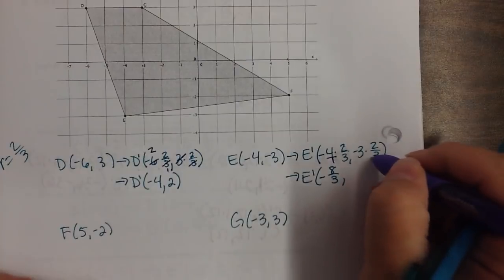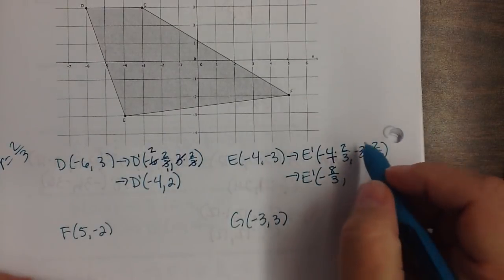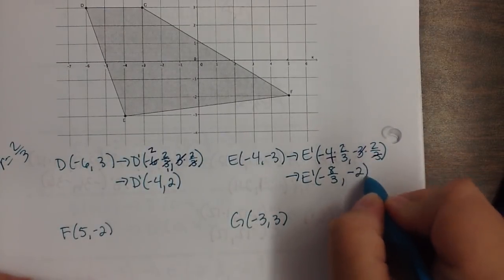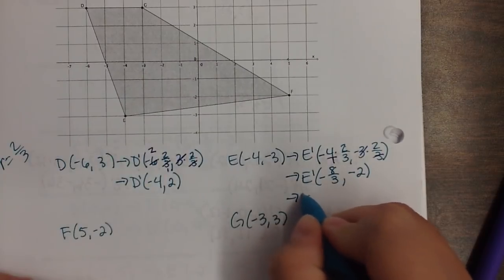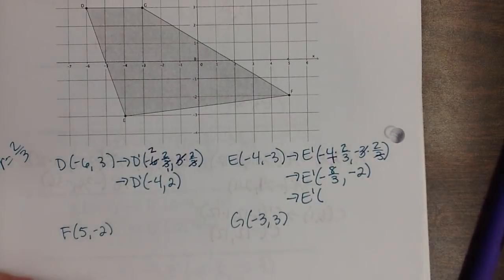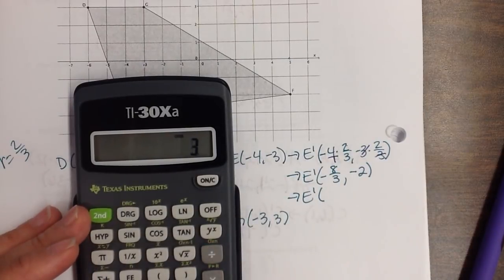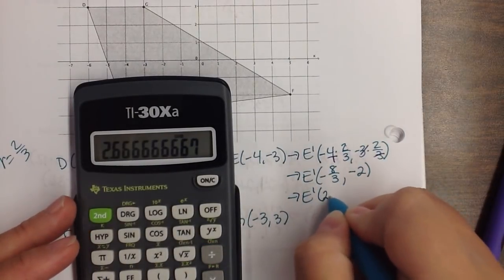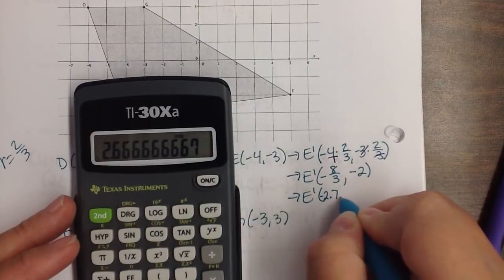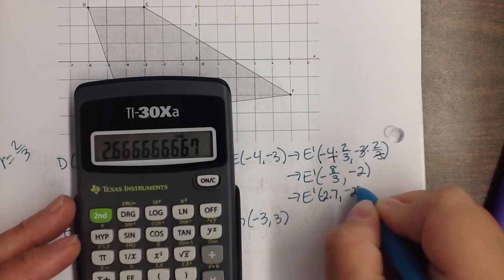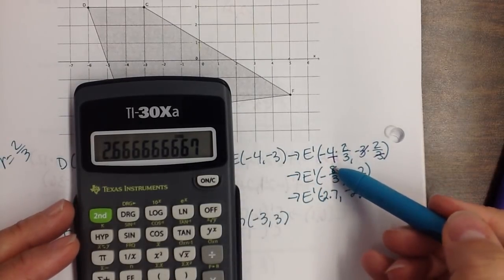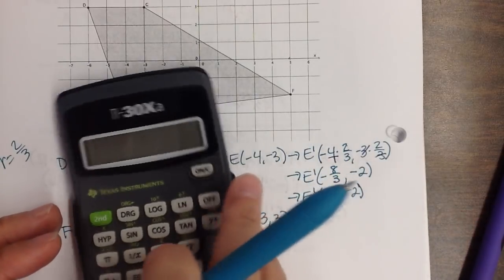And then here the 3's cancel, so this would be negative 2. If we wanted to simplify that down to a decimal so we know where it goes, 8 divided by 3 equals 2.7, so negative 2.7, negative 2. I just take the numerator divided by the denominator. Okay.